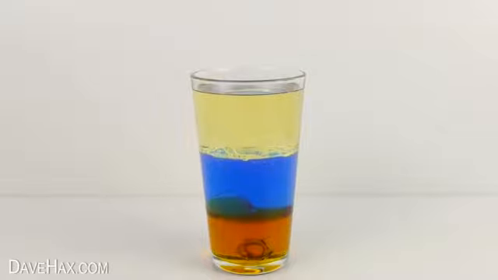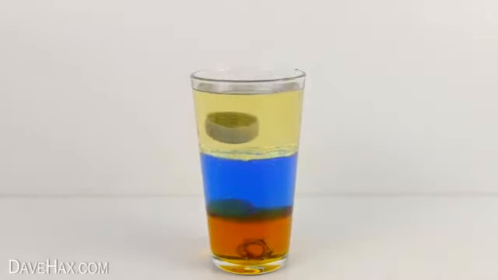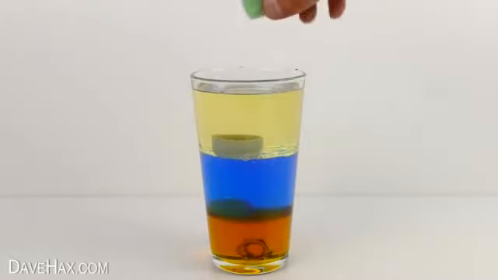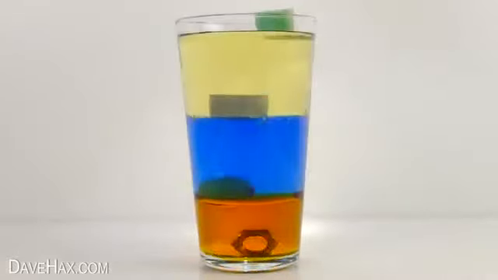Pretty cool, huh? Now if I take this plastic bottle top and drop it in, it slowly sinks through the oil and sits on the water. And finally, if I take this piece of sponge and drop it in, it sits on top. The oil is denser than the sponge. You can try dropping different objects in to see which fluids are denser. I also found shining a torch beam down from above gives a really nice effect.